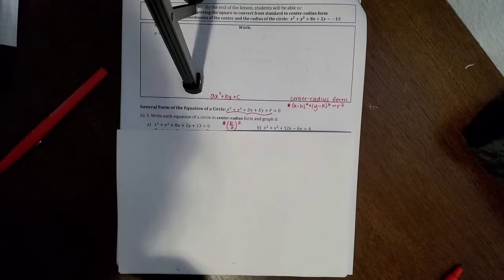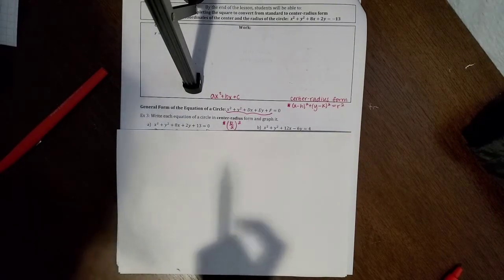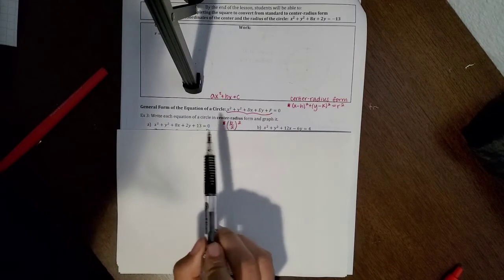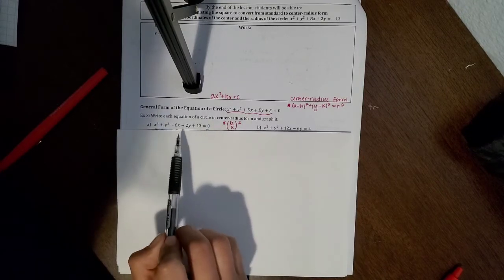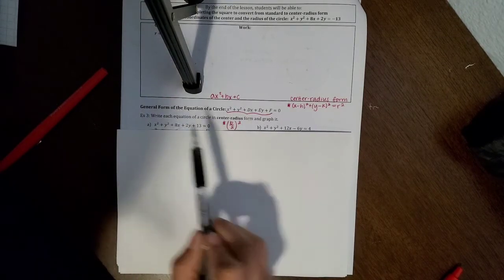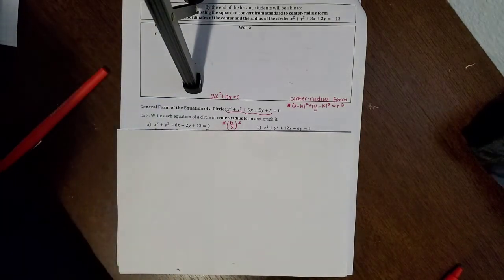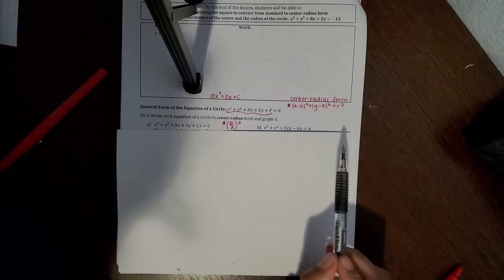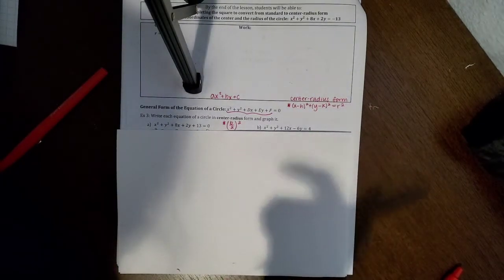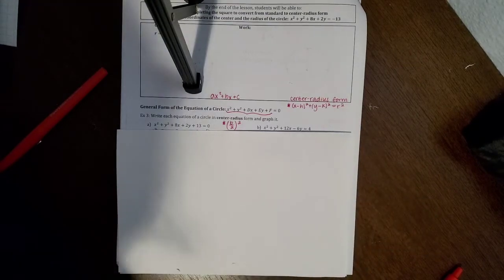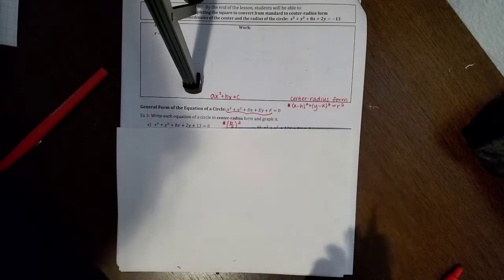Hi everyone, so today I'm going to be showing you all how to convert the equation of a circle that's given in general form into center radius form. And the reason that we're going to be doing this is because if our equation is given in center radius form, we're able to get our center and our radius, and it makes it easier to graph, which is what they want us to do.